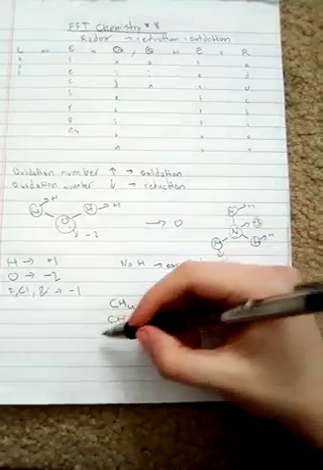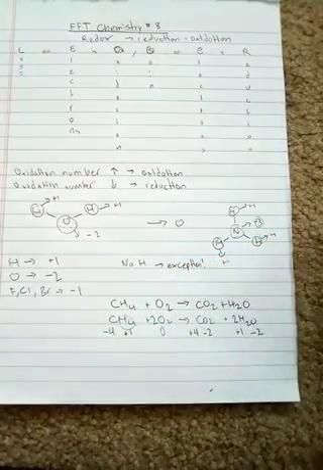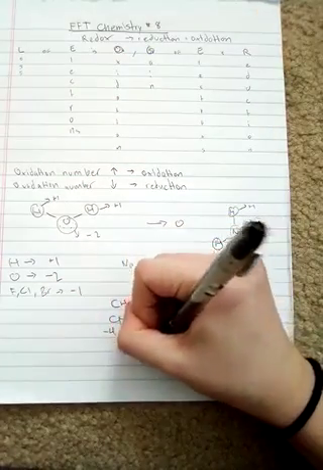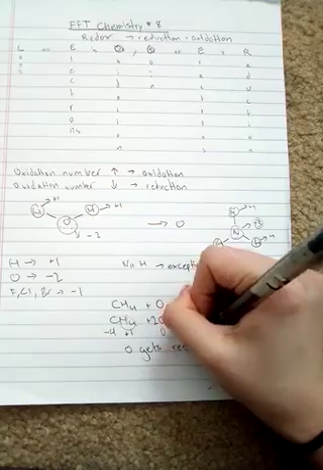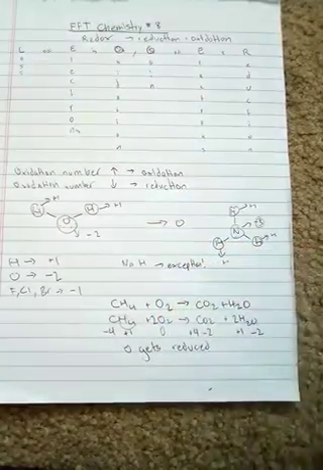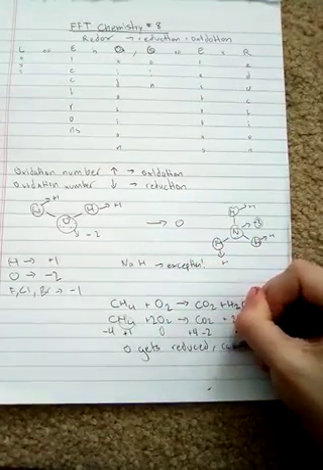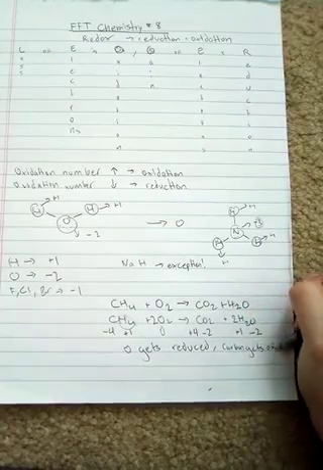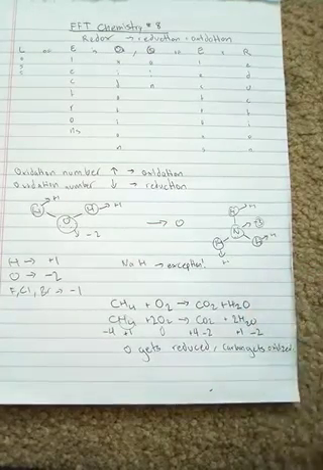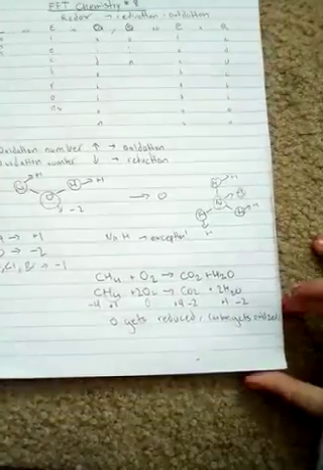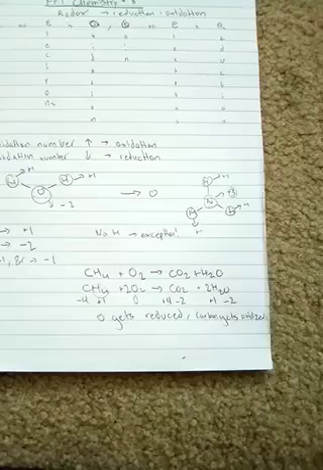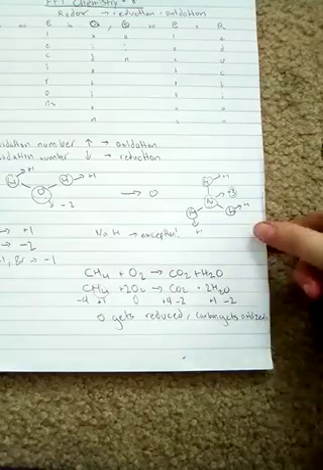So you can see here that the oxygen gets reduced and the carbon gets oxidized. And this shouldn't be any surprise. The carbon is being bonded with oxygen, so it's no surprise that it gets oxidized, and the oxygen gets reduced.